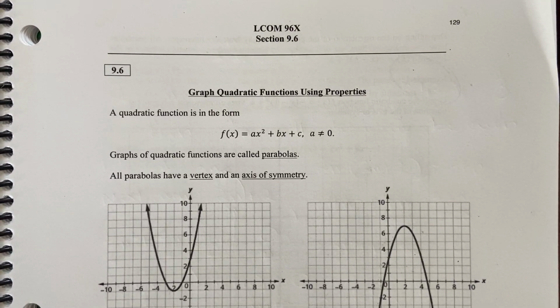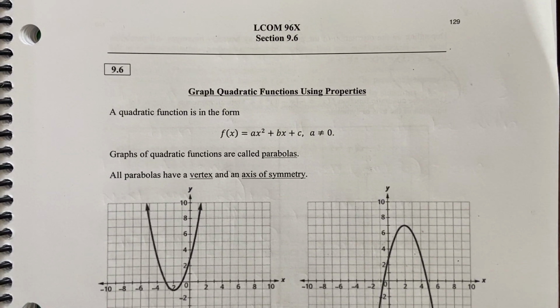Hi everyone, in this video I'm talking about 9.6. This is our last section of this chunk of material. So the last section of chapter 9 that we're going to see before exam 4. So graph quadratic functions using properties.